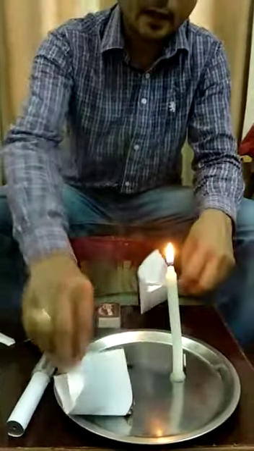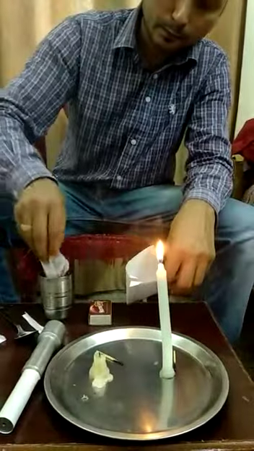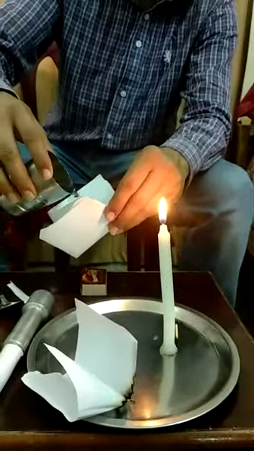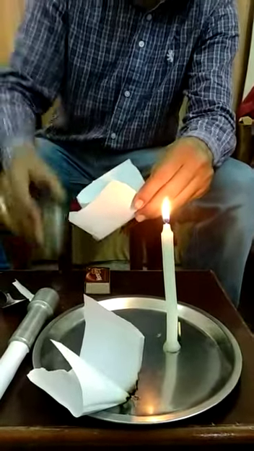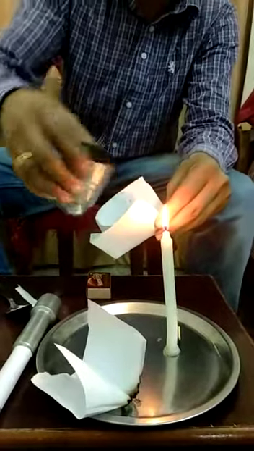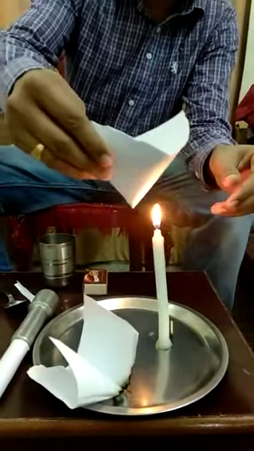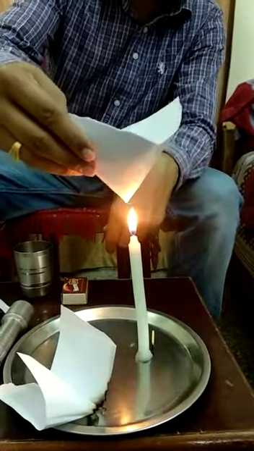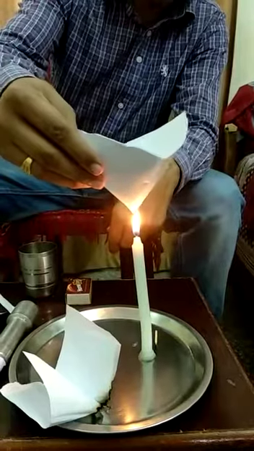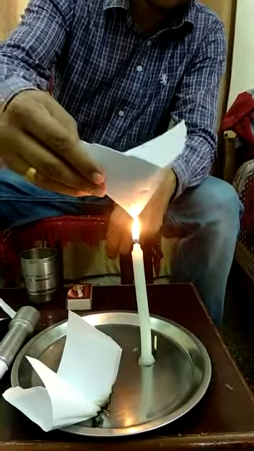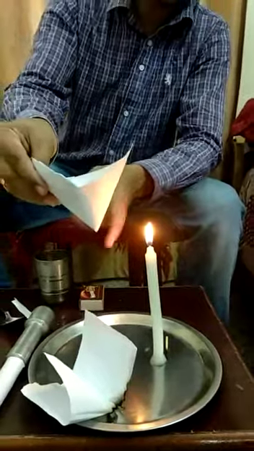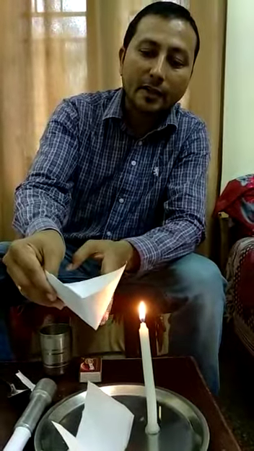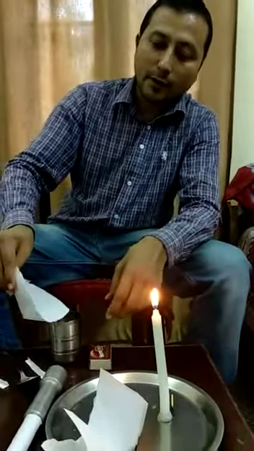But in another way, what I am going to do, you can see I am adding water into this cone, like this. Now I will start heating it. Observe what will happen. Is it catching fire as early as the previous one? No. Because the heat which I have supplied is transferred from this paper to the water, and its ignition temperature is increased. So it is not catching fire.